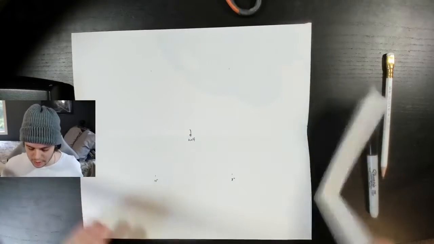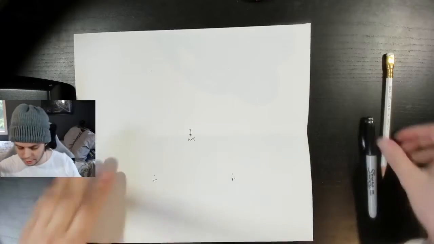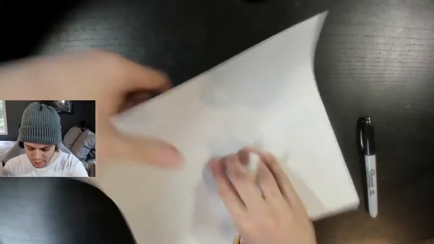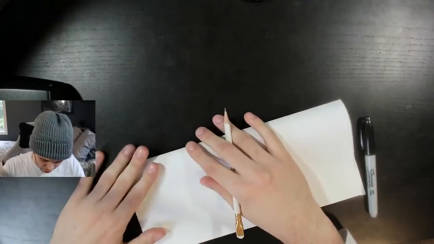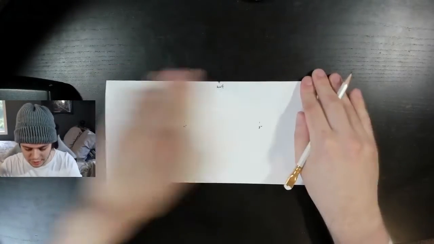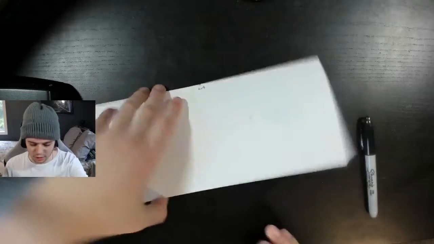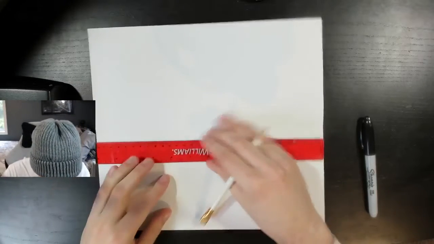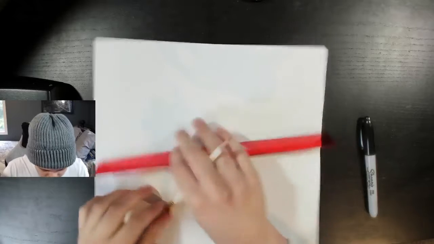And then if I'm going to measure this out, I'm going to do it pretty lightly. I'll do it on the other side just so we don't have the markings on, but I just wanted to show you if you're doing this at home. Alrighty. So I'm going to take my ruler and I'm going to measure out 4 inches.